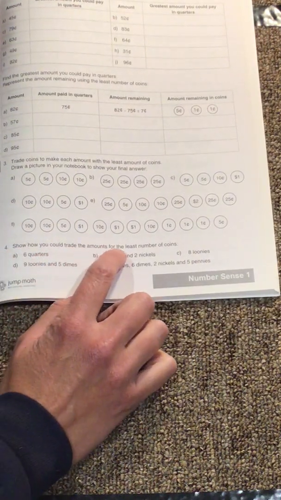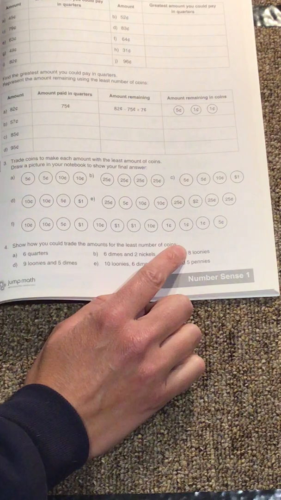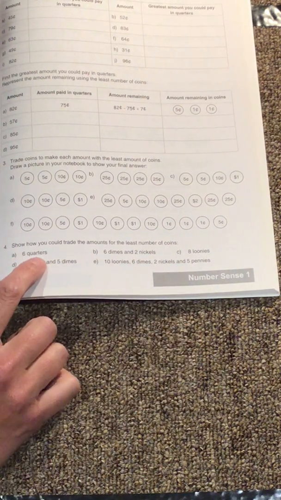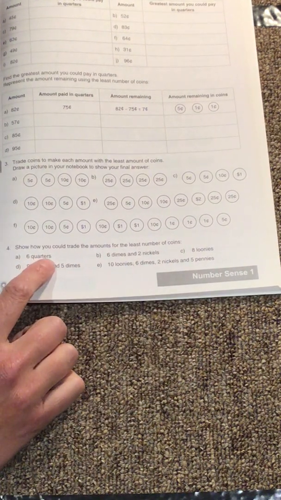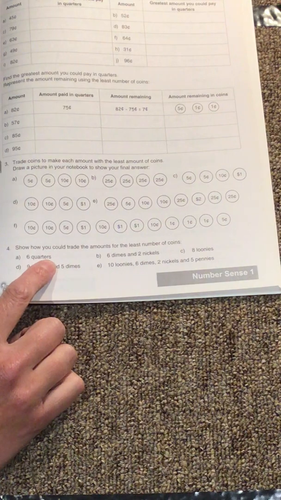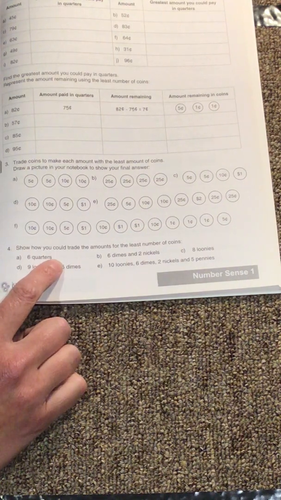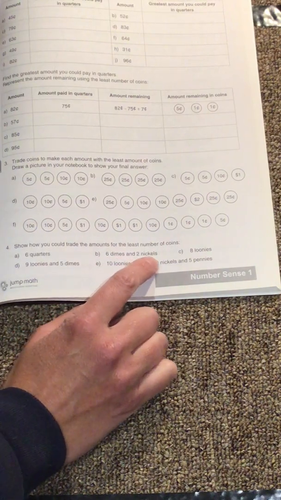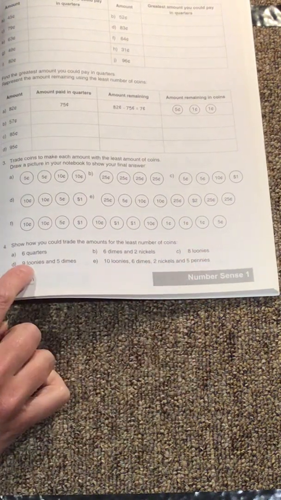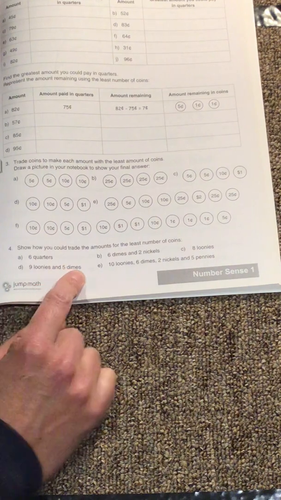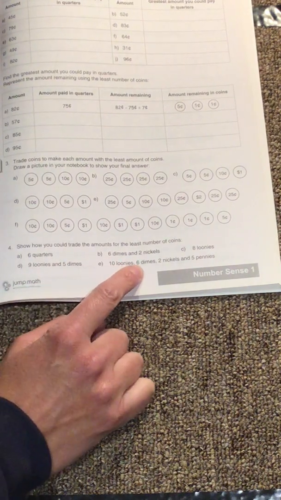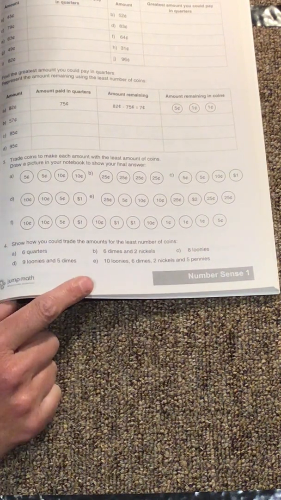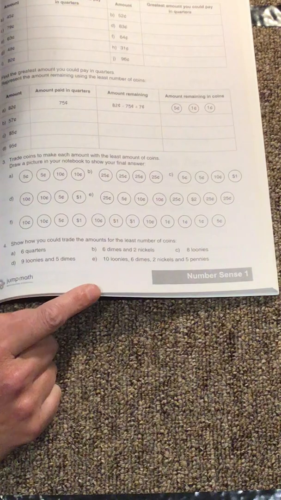Show how you could trade the amounts for the least number of coins. So you're going to have to figure out the amount. This one's 6 quarters. Figure out how much that is, and then figure out how you could have that money with less coins. 6 dimes and 2 nickels, 8 loonies, 9 loonies and 5 dimes, 10 loonies, 6 dimes, 2 nickels, and 5 pennies. You might also find that whiteboard that I made that had the values of each of the coins really helpful for this one.